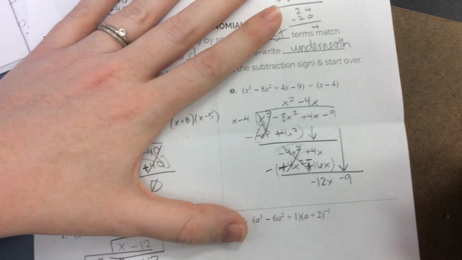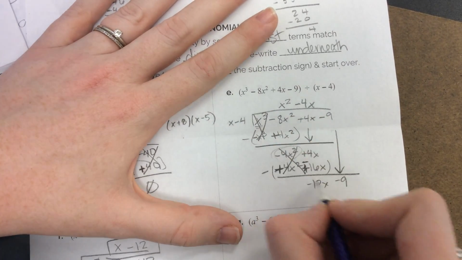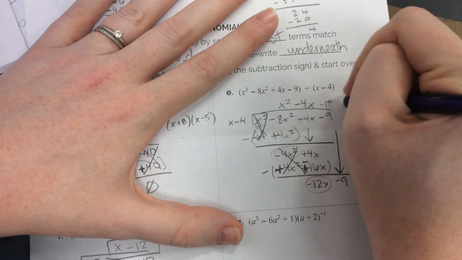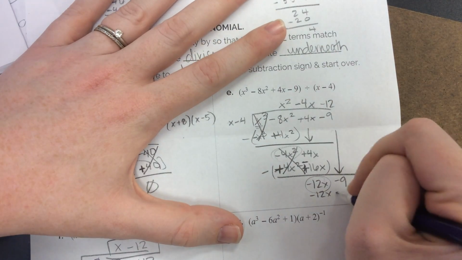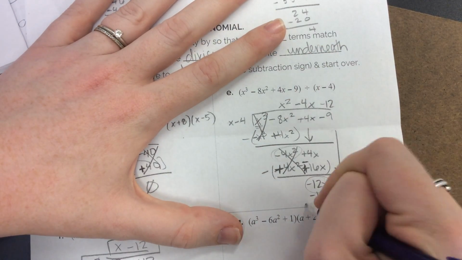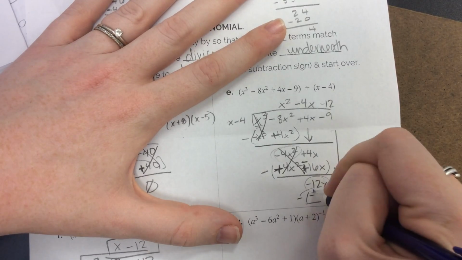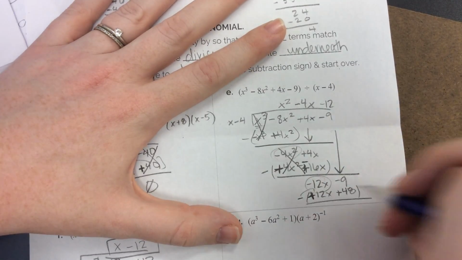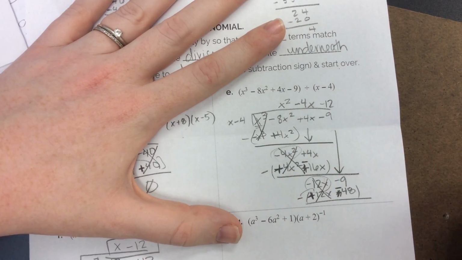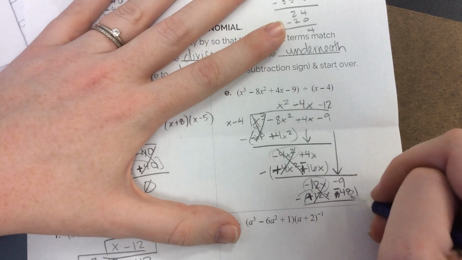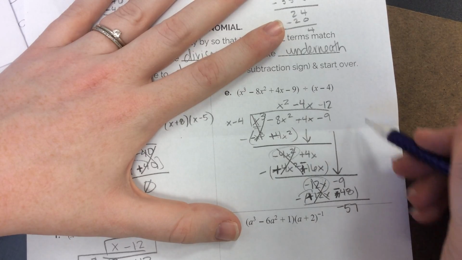One more time just for kicks. Start over. What times x would give me this negative 12? I need a negative 12. Negative 12 times x gives me a negative 12x. Negative 12 times a negative 4 gives me a positive 48. When I subtract that, that negative 12 turns into a positive, and that positive 48 turns into a negative. When I combine, the x's cancel each other out. I have a negative 9 and a negative 48. That's a negative 57. And I have nothing else left to bring down.